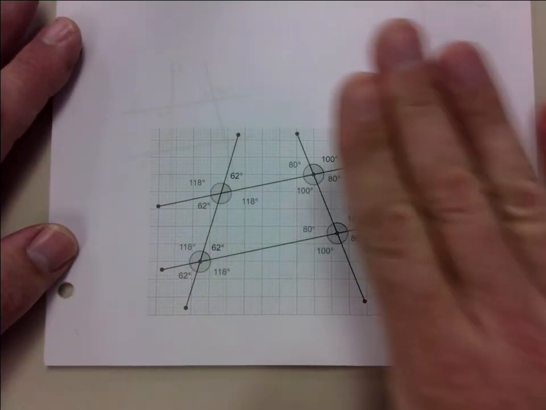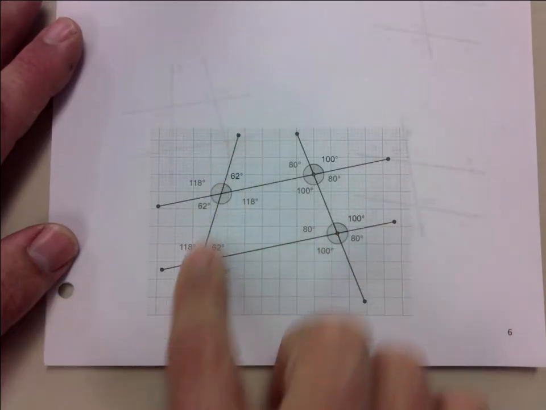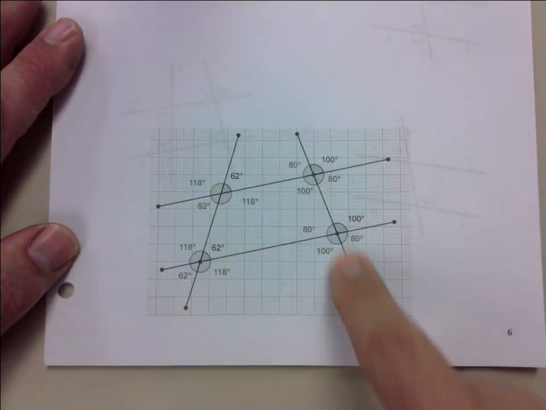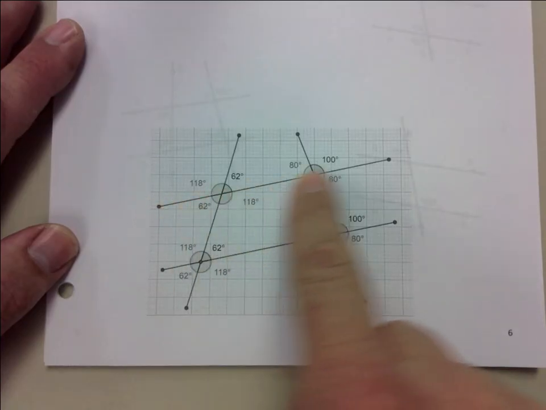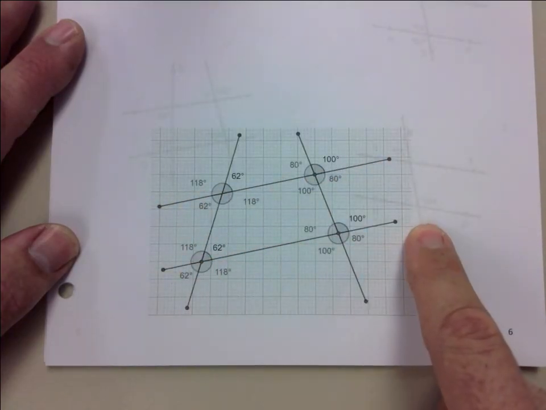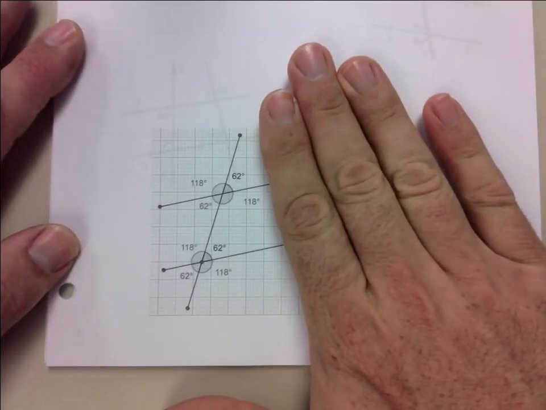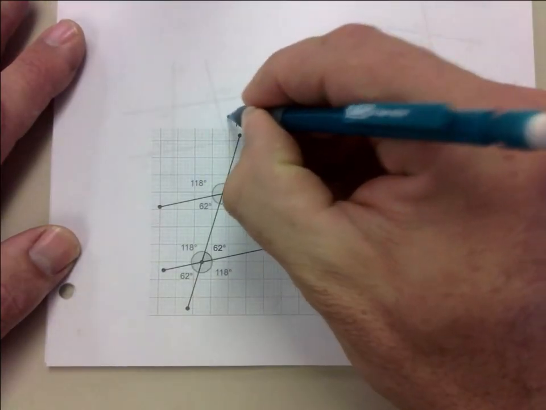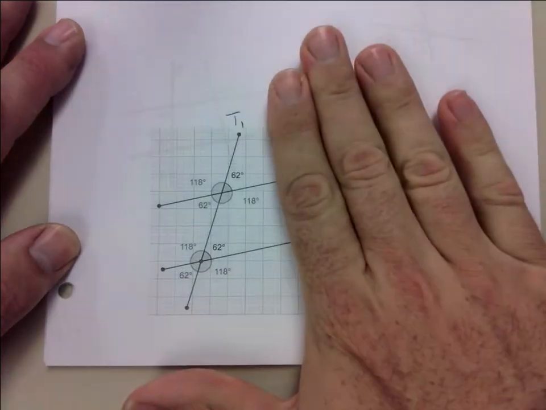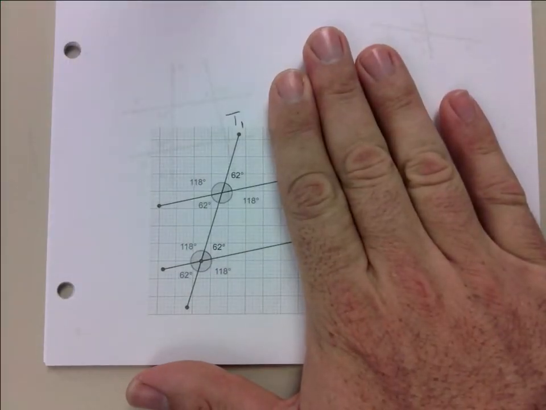I want you to look, this is a transversal, this is a transversal. There are many transversals here, but we're going to cover this up and call this T1. We're going to focus in on that transversal and do a bit of investigating.